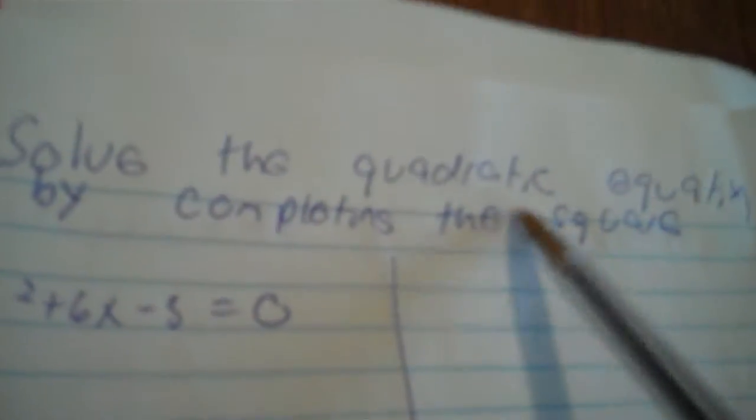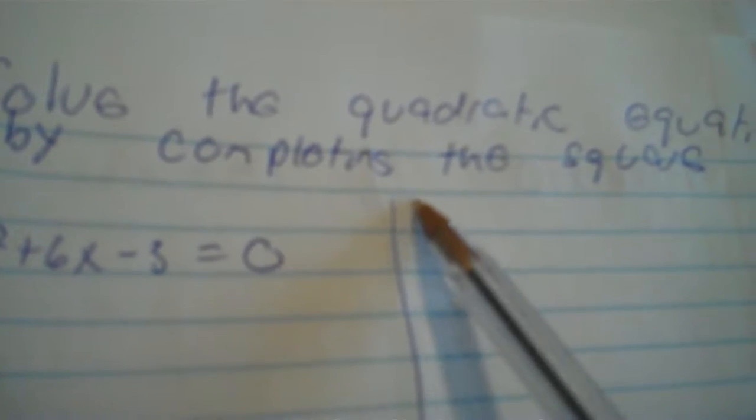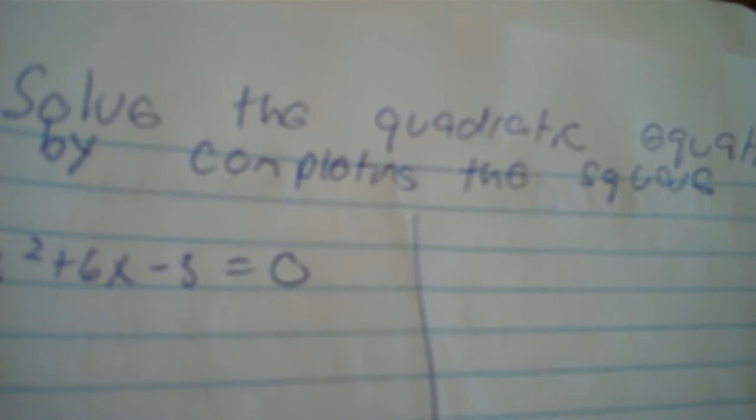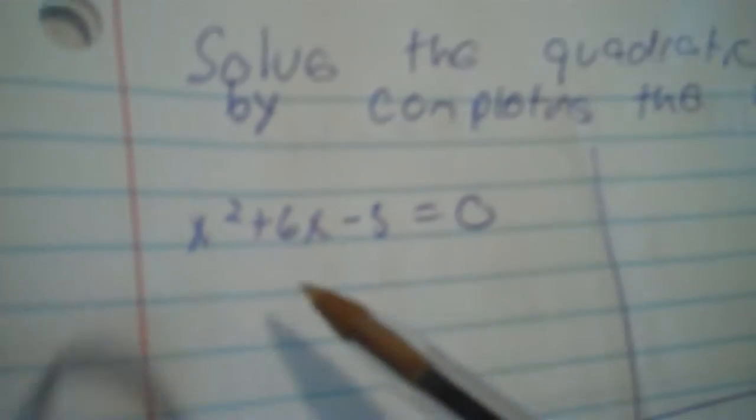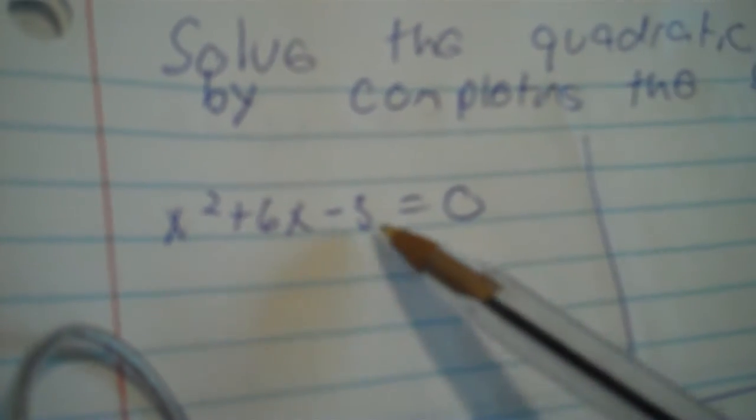Okay, solve the quadratic equation by completing the square. Here's the first problem: x squared plus 6x minus 3.